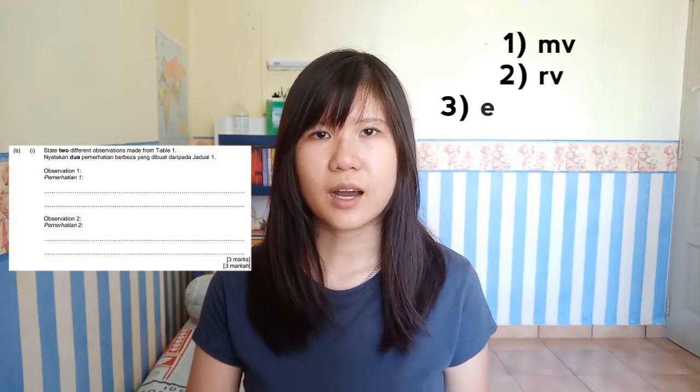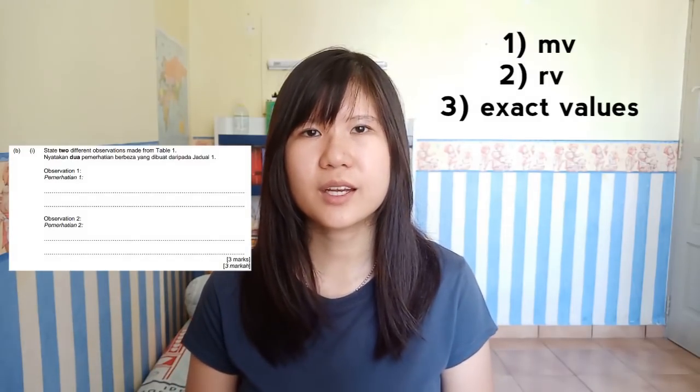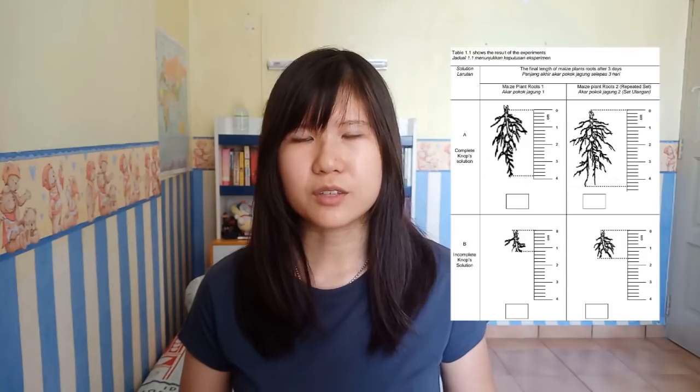B1 is on observation, and they'll ask for 2 observations. So what you need to include in observations are MV, RV, and the exact value. So usually I'll choose the highest and lowest values from the table to include in this observation. But in this case, as you can see here, there are only 4 values, so you're going to have to include everything. So for observation 1, the answer could be, in solution A, the length of plant root 1 is 4 cm and the length of plant root 2 is 5 cm. And then the second observation would be, in solution B, the length of plant root 1 is 3 cm and the length of plant root 2 is 5 cm. These are just assumption values to give you an idea.